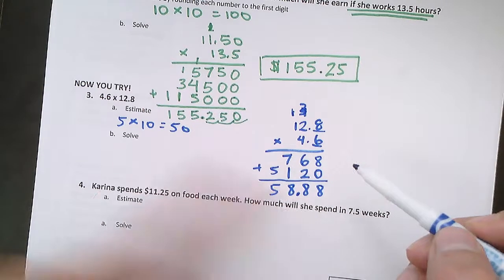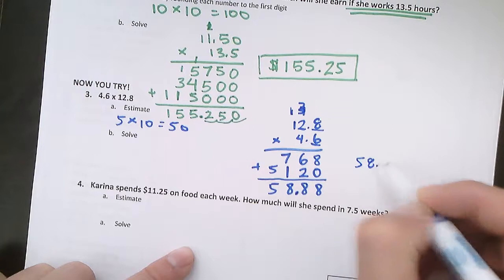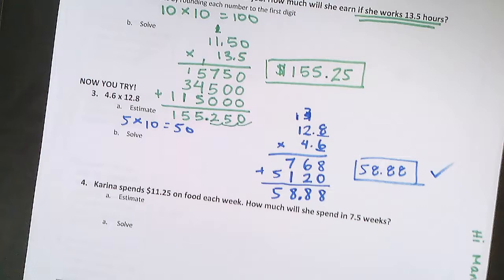58.88, is that kind of close to our estimate, 50? Yes. So 58.88 is our answer. If you got that, boom. Give yourself a check and 3 gold stars. Let's check the next one.